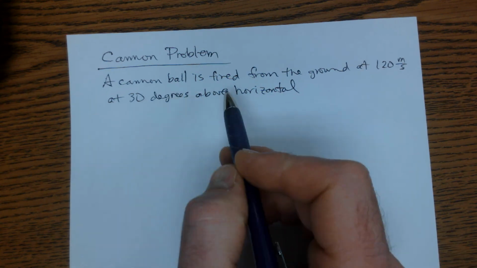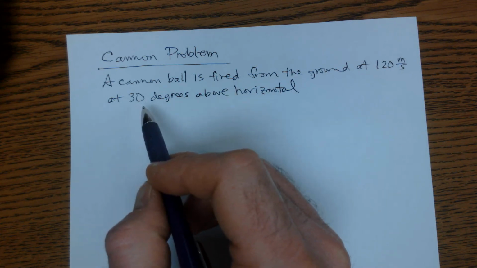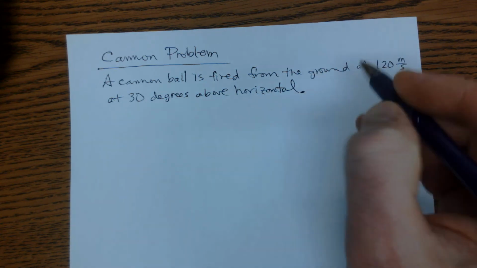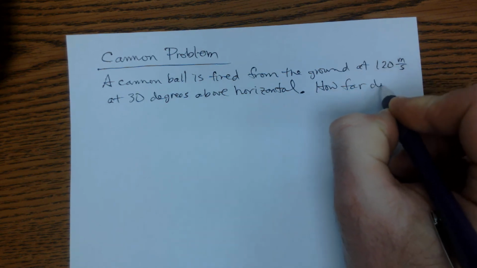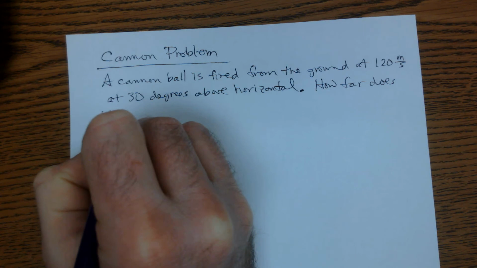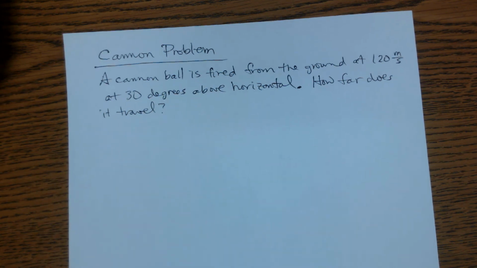So it says a cannonball is fired from the ground at 120 meters per second at 30 degrees above the horizontal. And how far does it travel? We could also ask how high does it go? We could ask how long it's in the air as well. These are all questions you could get on this, but we're going to go ahead and do how far it travels, and we'll find a bunch of the other stuff in there as we do it.